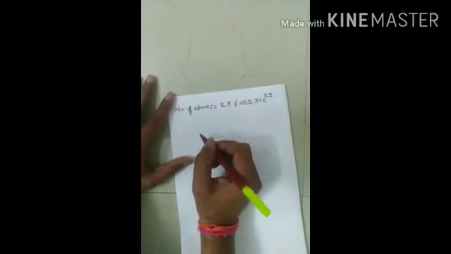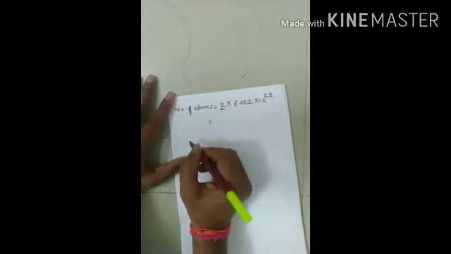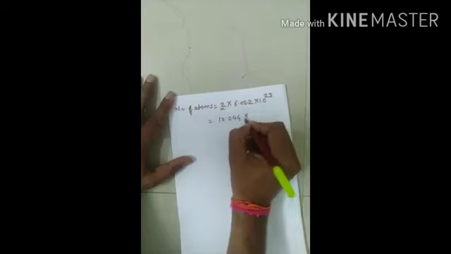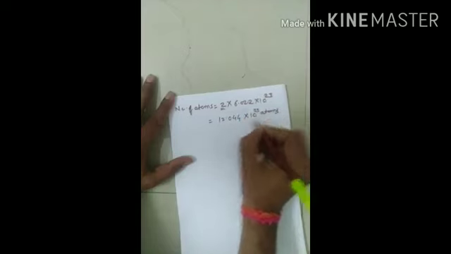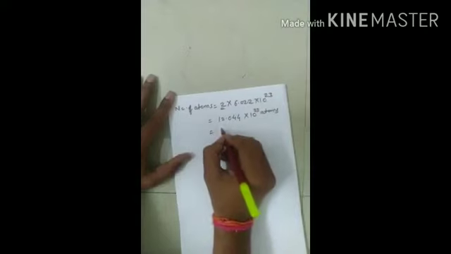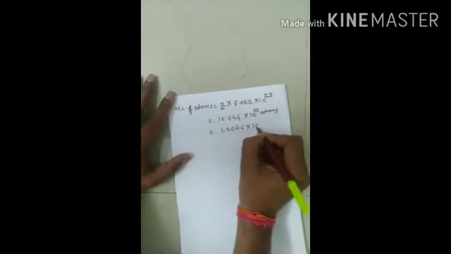If I solve it, the multiplication must be 12.044 into 10 raised to 23 atoms, or we can also write this as 1.2044 into 10 raised to 24 atoms.